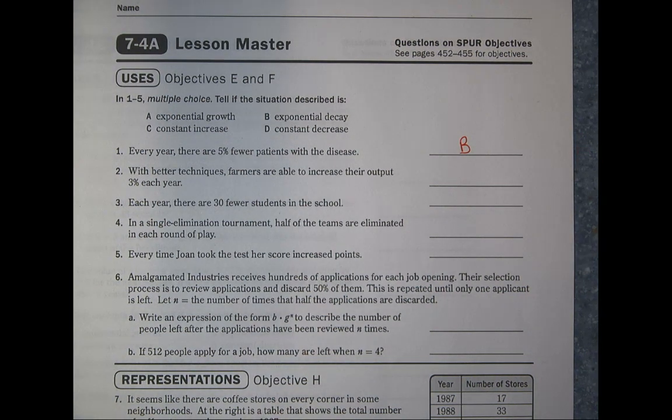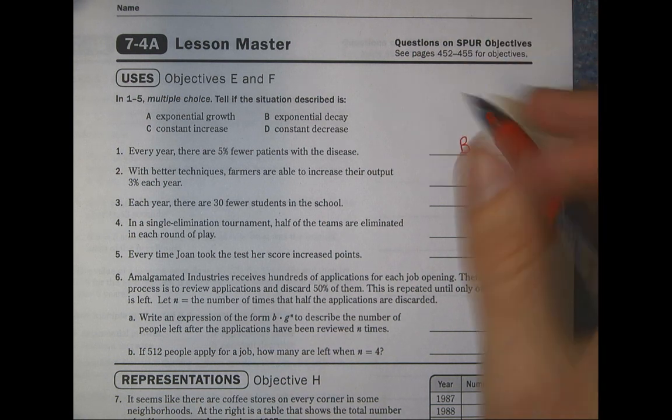Number 2, with better techniques, farmers are able to increase, so we're going up, their output 3% each year. So 3% of what it was, 3% of what it was. That's going to be a different amount every single year. So that is not constant. That is going to be exponential, and we're talking about growth.